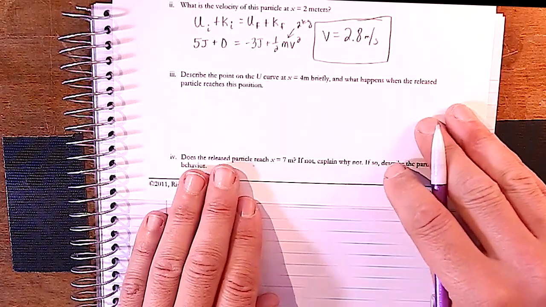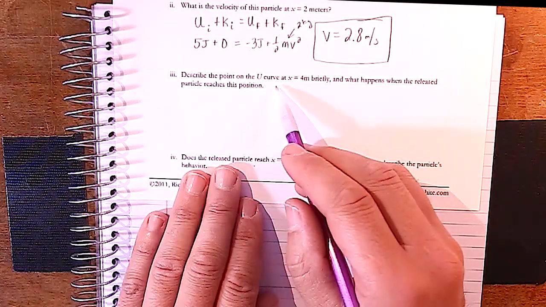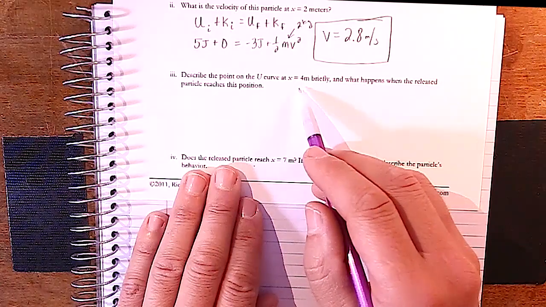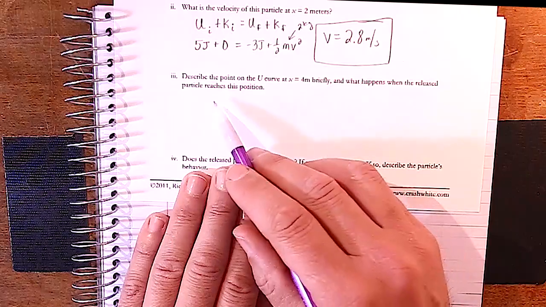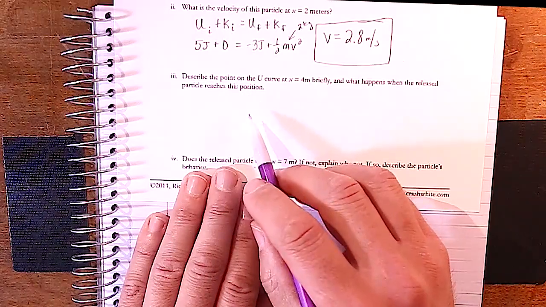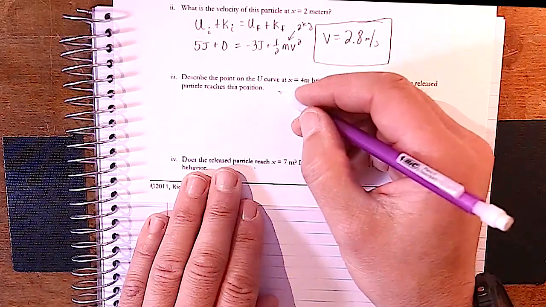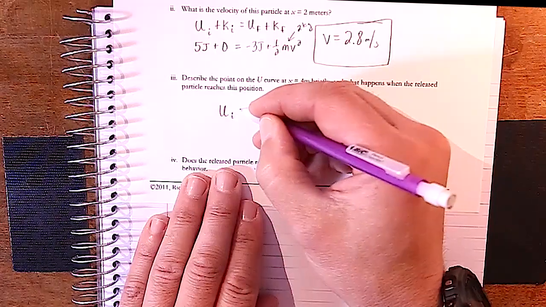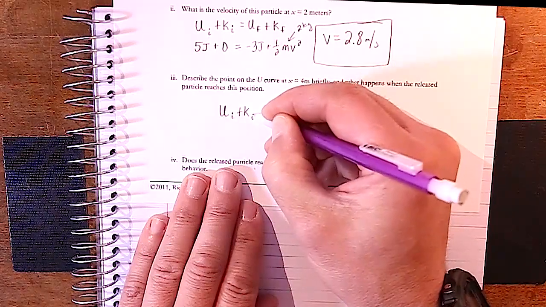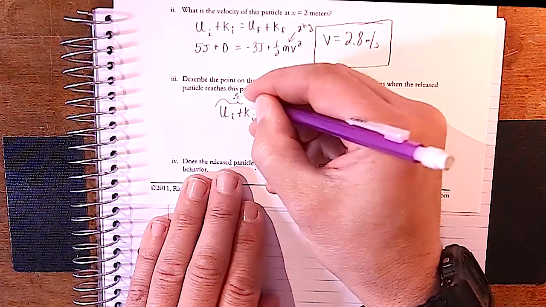In part 3, it says, describe the point on the U curve at x equals 4 meters. So what happens when the released particle reaches this position? So again, we want to look at the total energy, so the potential energy and the kinetic energy, and we'll do this initially at 0.5 meters.